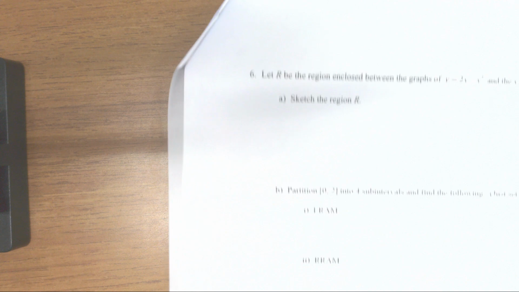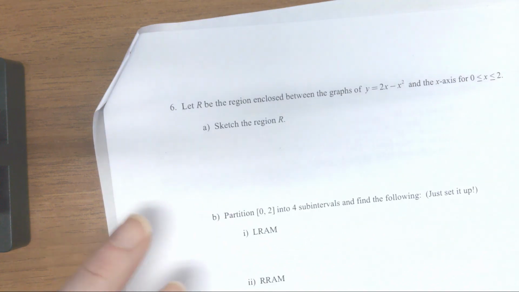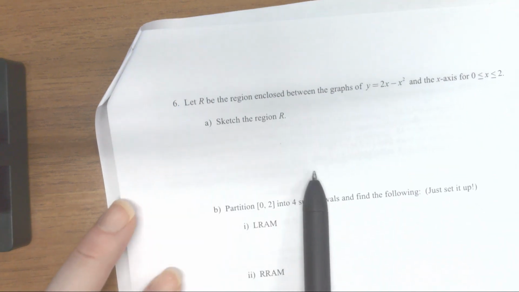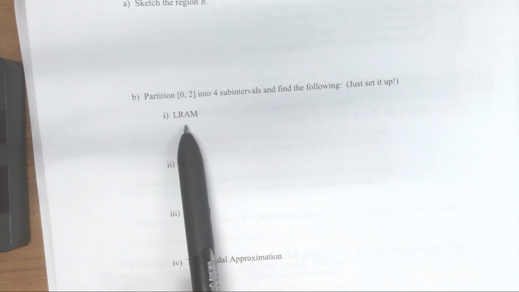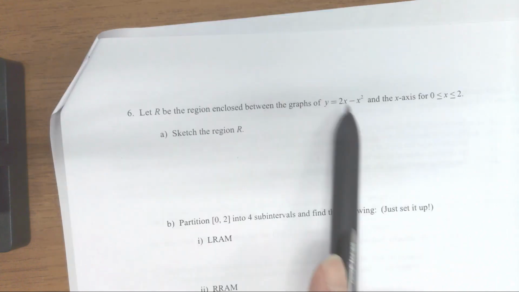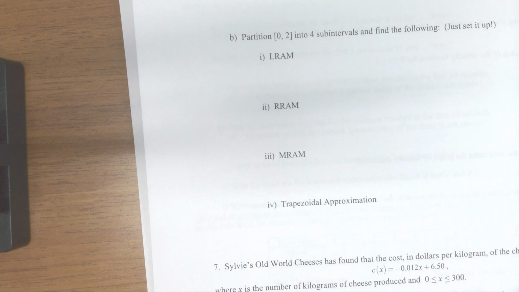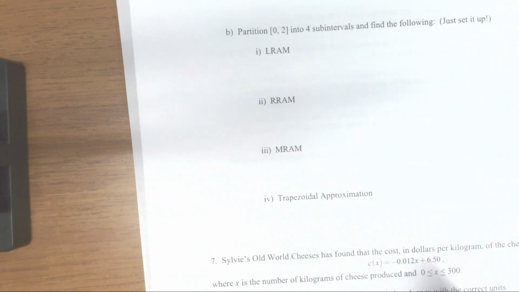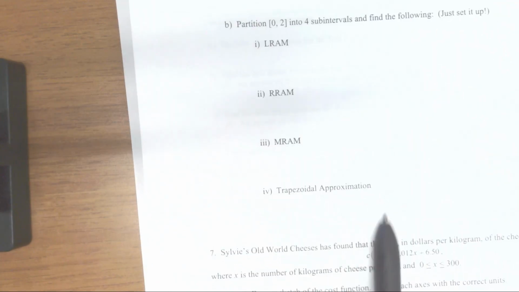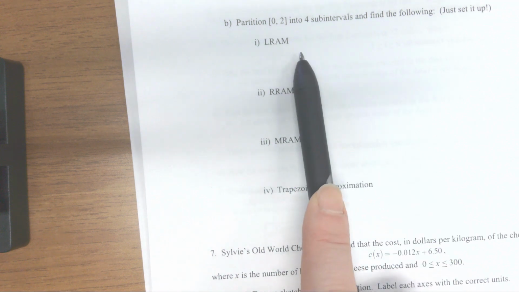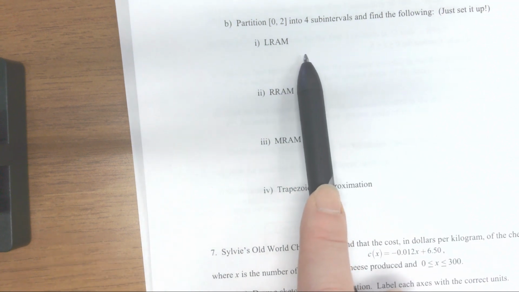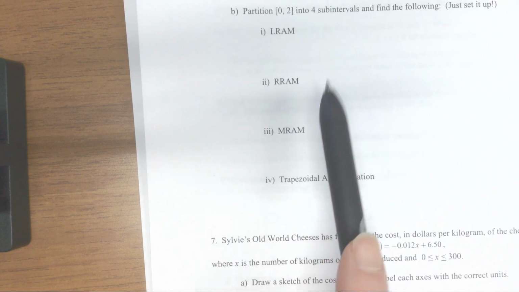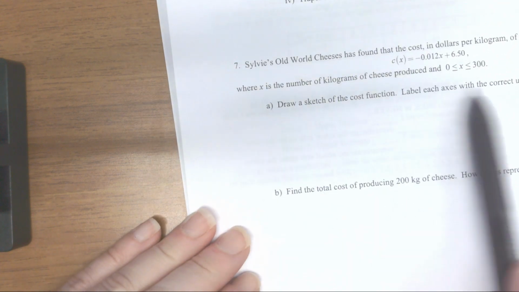Just be aware, on question 6, go ahead and use your calculator to sketch regions. You're also going to use your calculator for the intervals because you have to plug them in to figure out how high they are. So lots of calculator here. That's going to take a good chunk of time because I asked you to do only 4 rectangles, but I asked you to do left, right, middle, and trapezoid. Number 7, you're using your calculator.